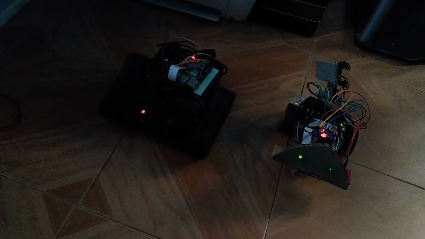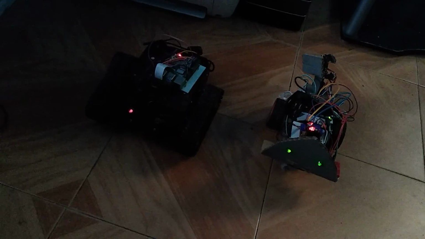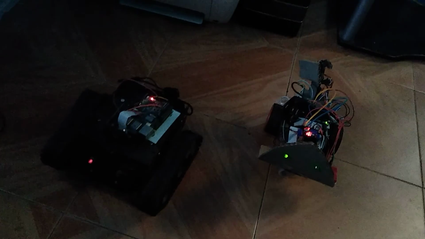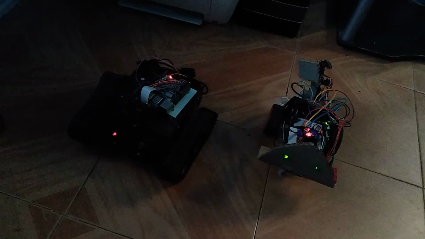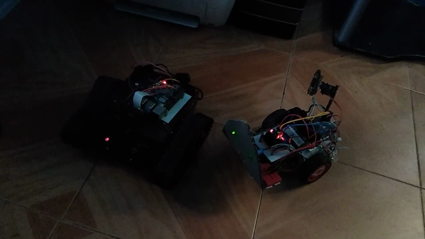So if I move, let's make the blinks. And of course I move the servos a little bit. And let's give the speed of 60% to Linus. As you can see, Linus is now moving at 60% speed.